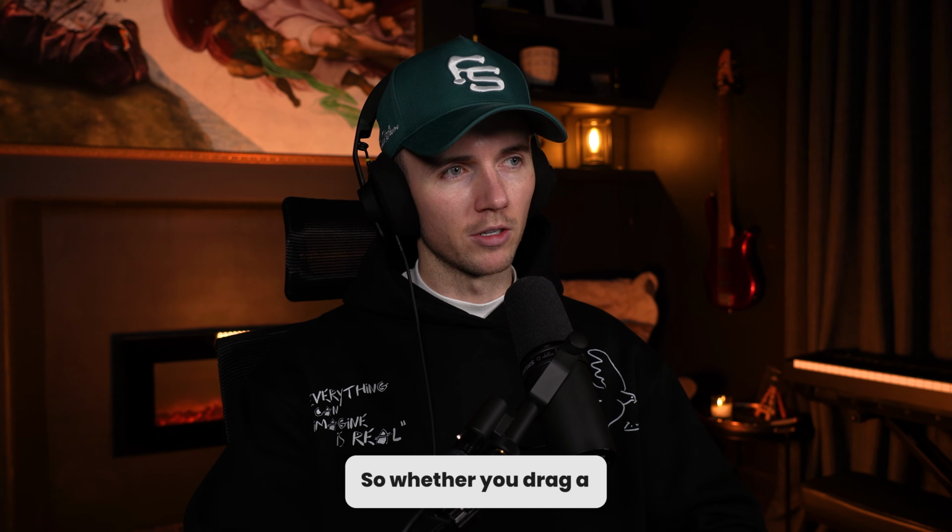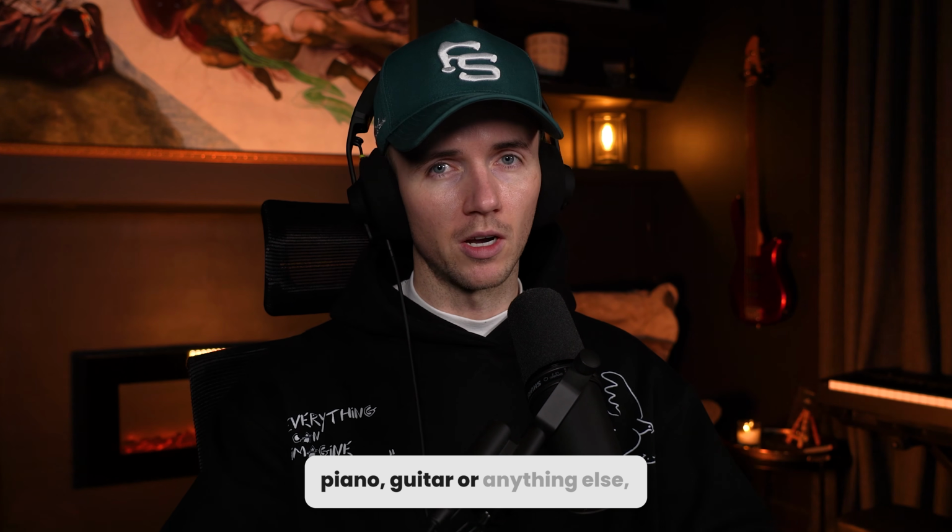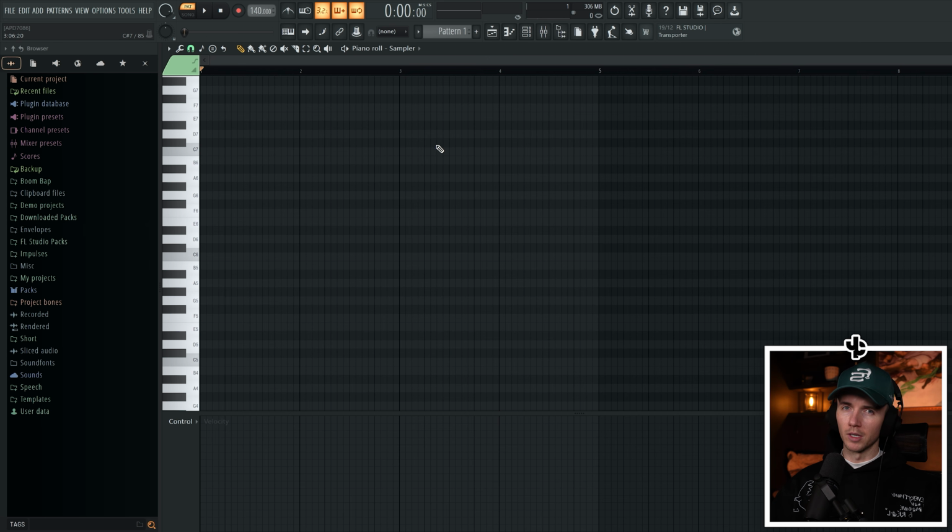So whether you drag a drum sample in or a piano, guitar, or anything else, you can build out a melody within that using the piano roll. It's essentially just a piano on its side, so the higher up you go, the higher it will sound, the lower you go, the lower the tone will be.